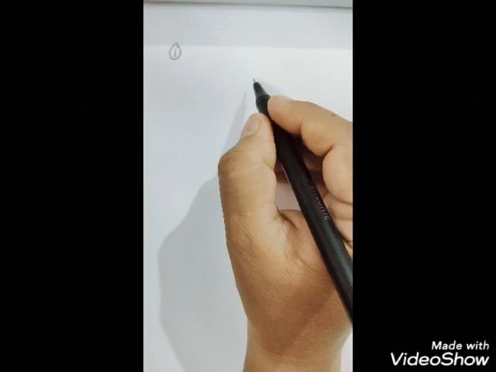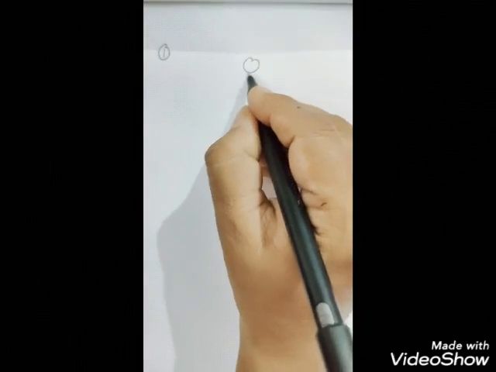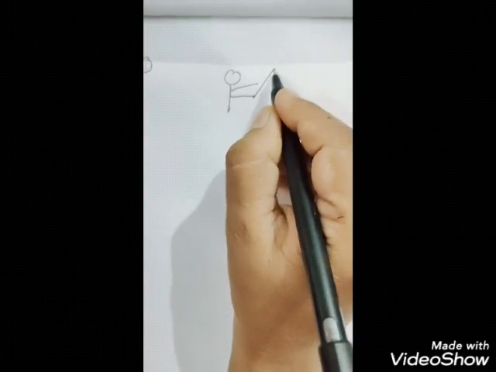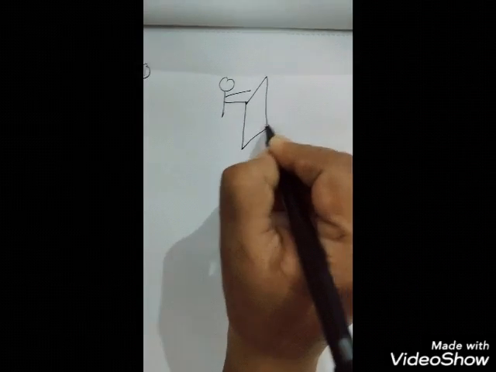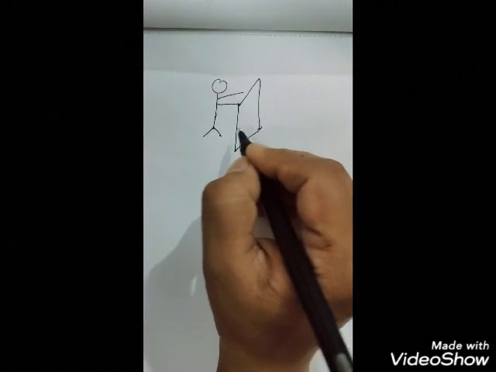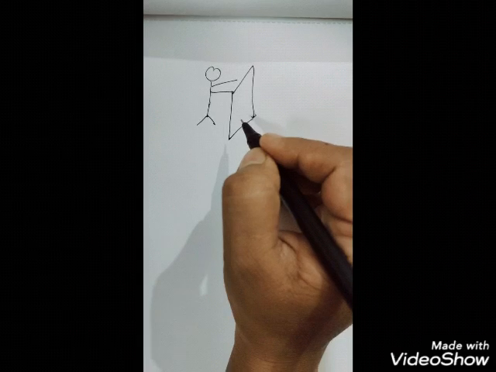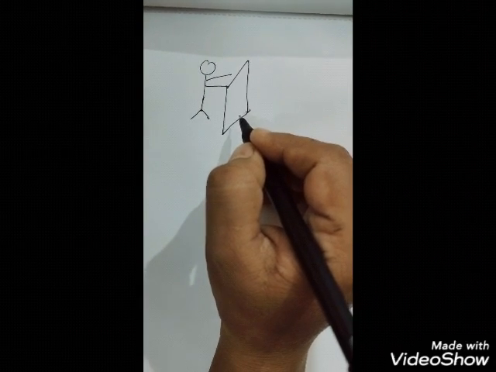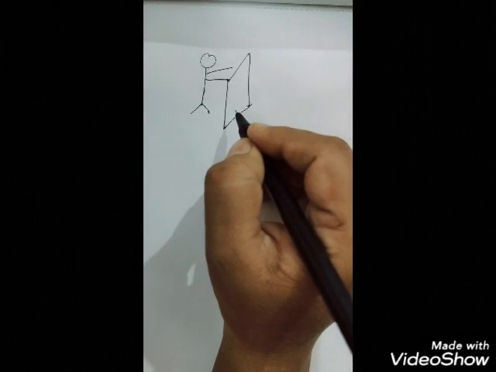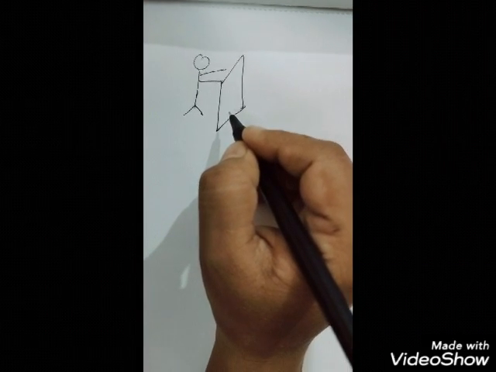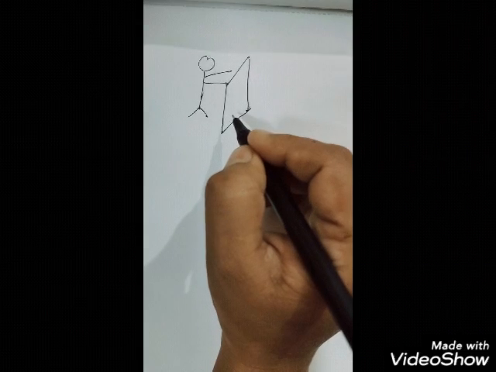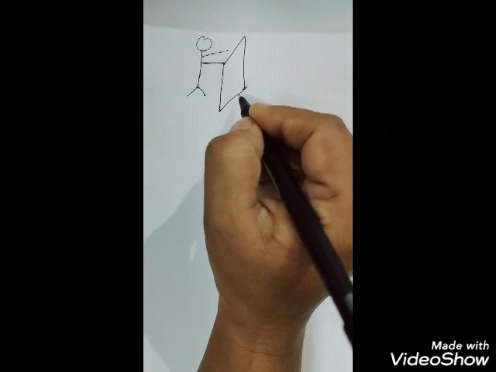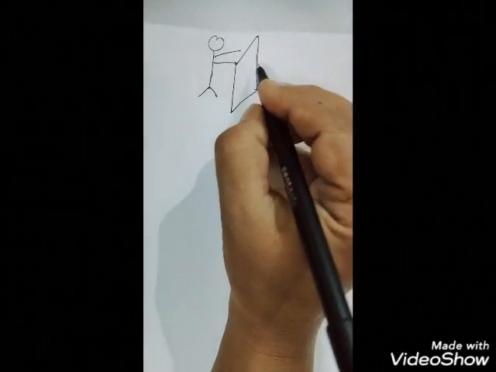Okay, that means suppose a boy is pushing the wall, and when the boy is continuously pushing, the wall is not moving at all, but the boy gets tired. In such a situation, we see that there is no displacement in the wall.